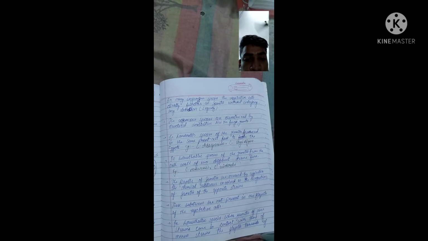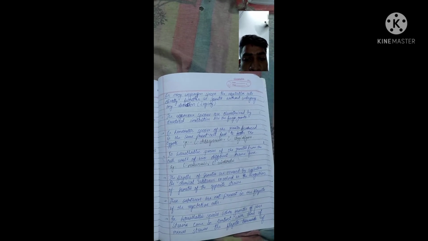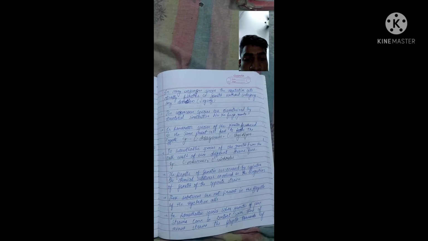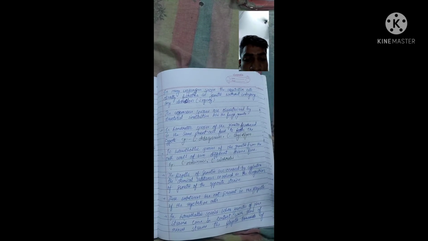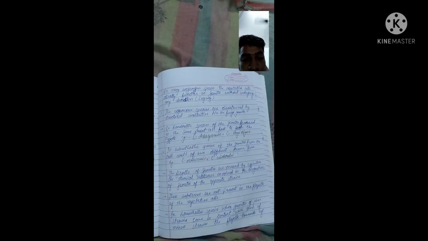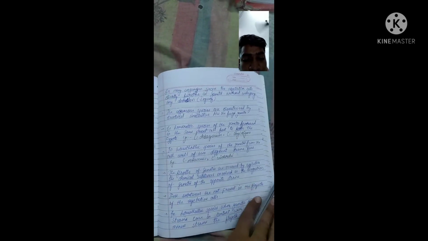In homothallic species, gametes produced in the same plant cell fuse to form a zygote. In heterothallic species, gametes from two different cells fuse to form a zygote.